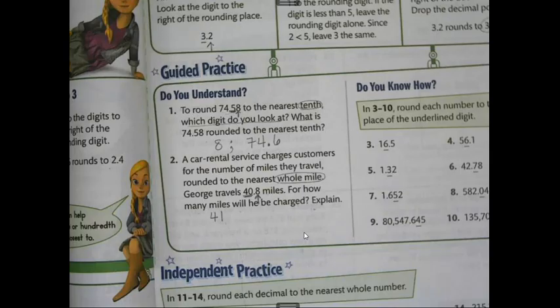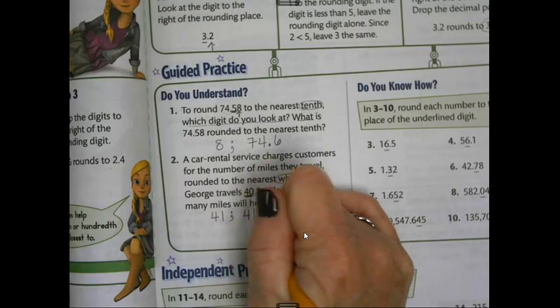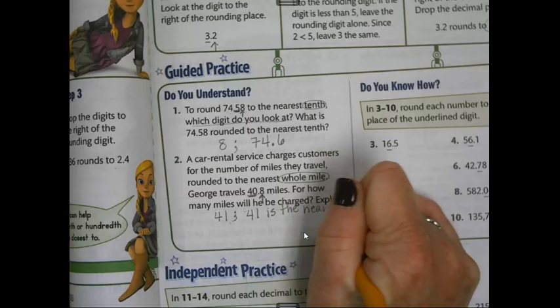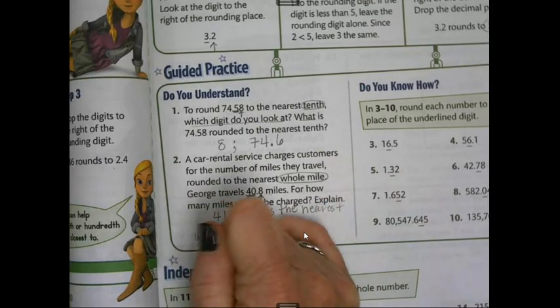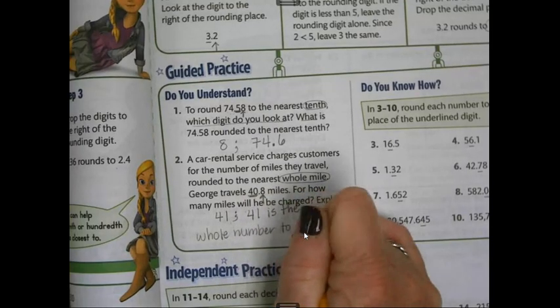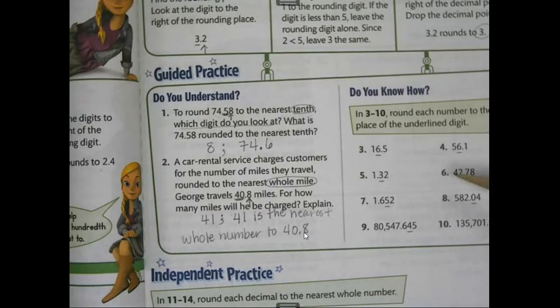All right. So 41 is the nearest whole number to 40 and 8/10. In my explanation, I'm just going to say that 41 is the nearest whole number to 40 and 8/10. All right, now we're going to use the rule, and we're going to be rounding some numbers.